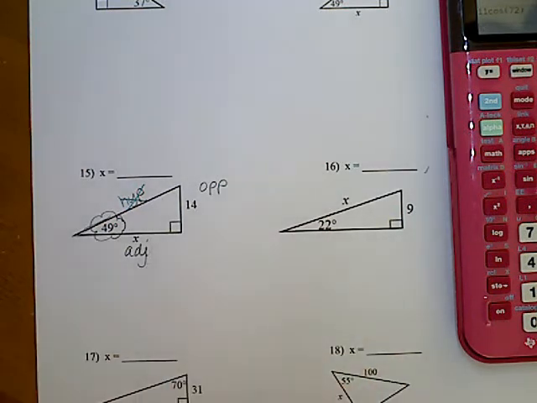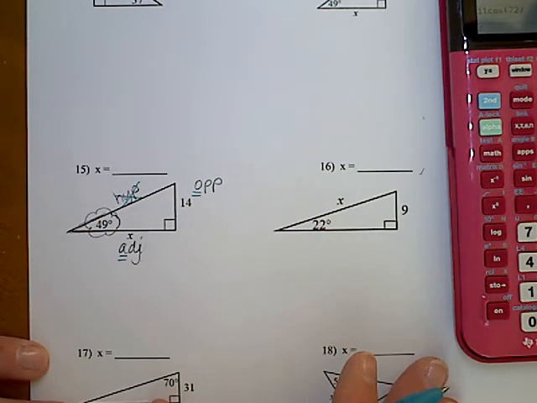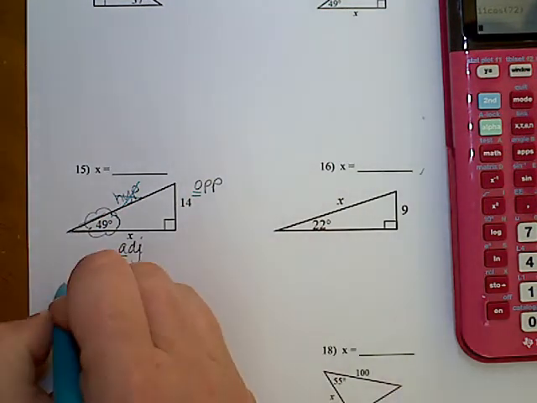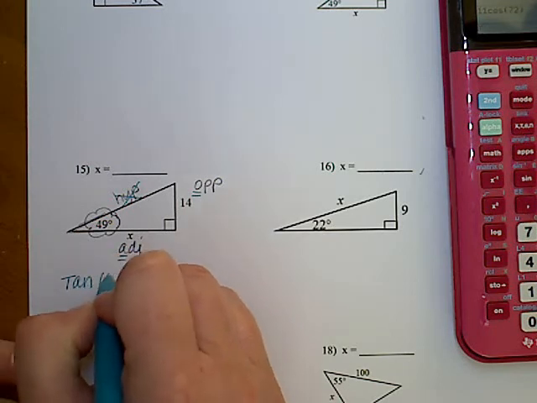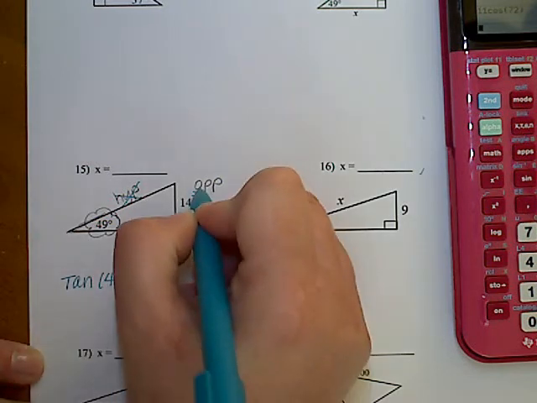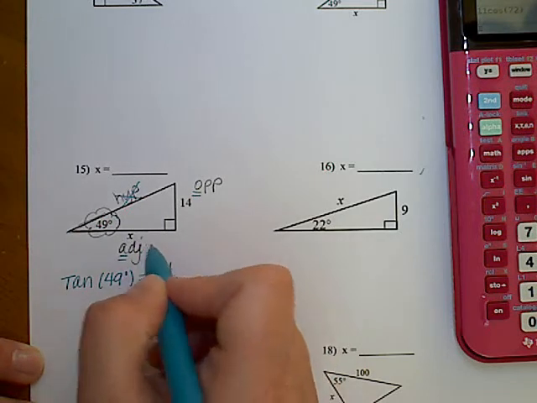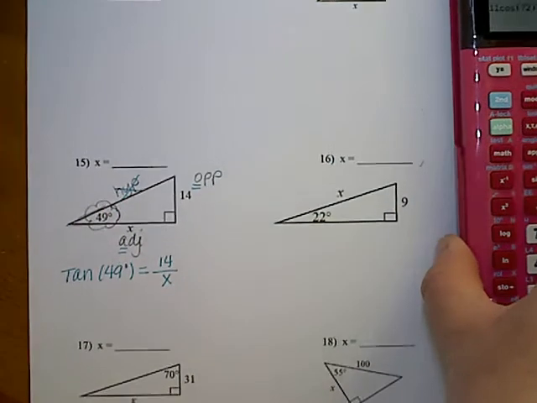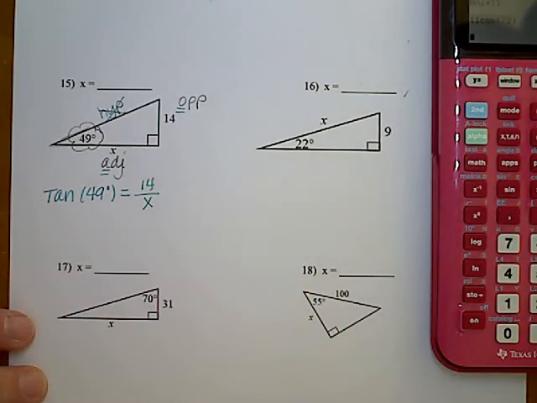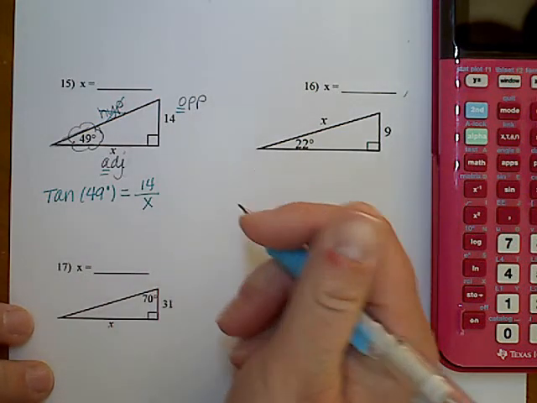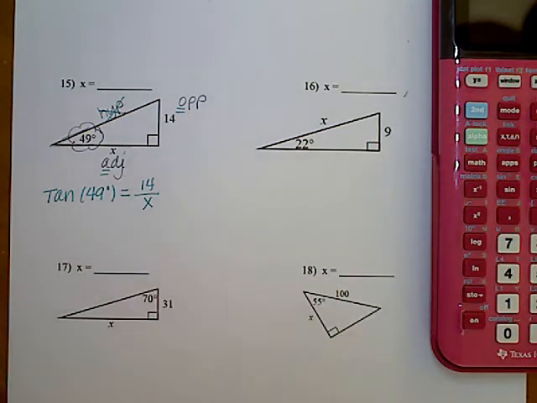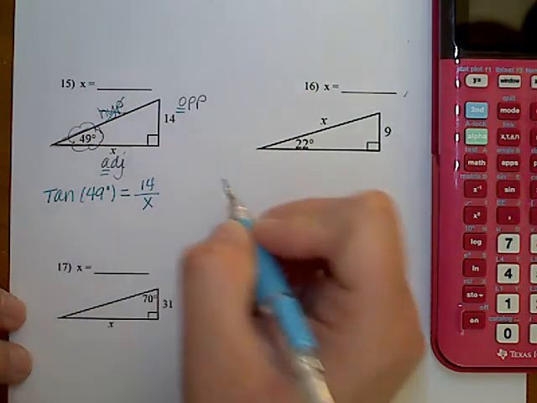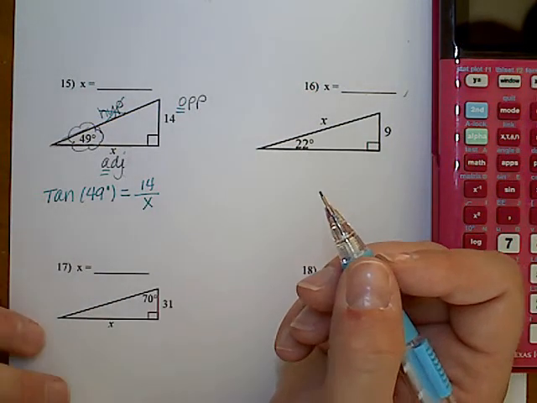What ratio compares the opposite and the adjacent? It happens to be the tangent ratio. So let's set this one up. We have the tangent of 49 degrees equals the opposite side, which is 14, over the adjacent side, which is x. Notice that the variable is now in the denominator. So mathematically, it's kind of like a two-step process. I'll show you what to do mathematically, and then I'll show you what the shortcut is.